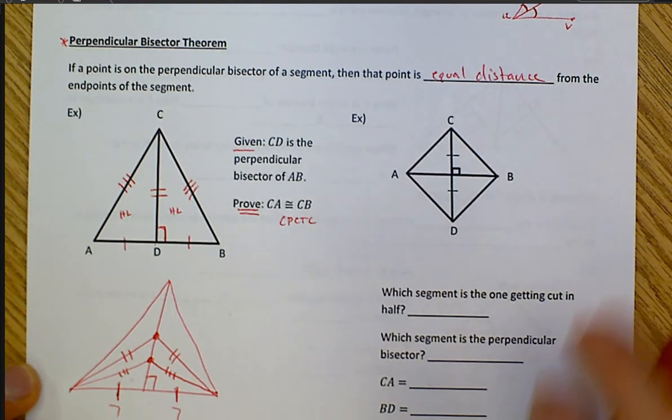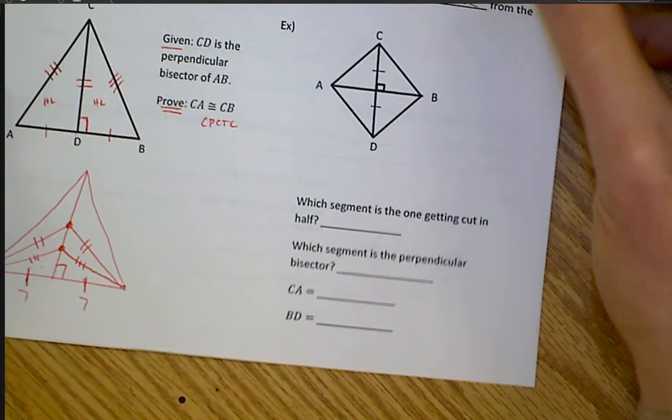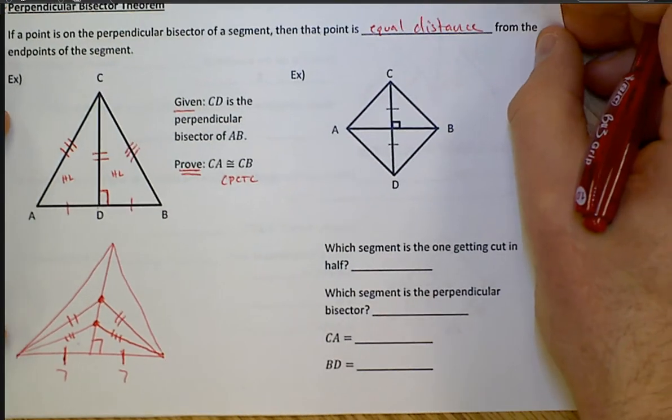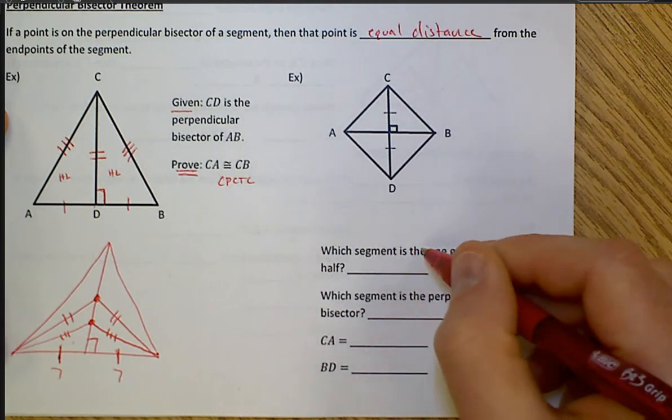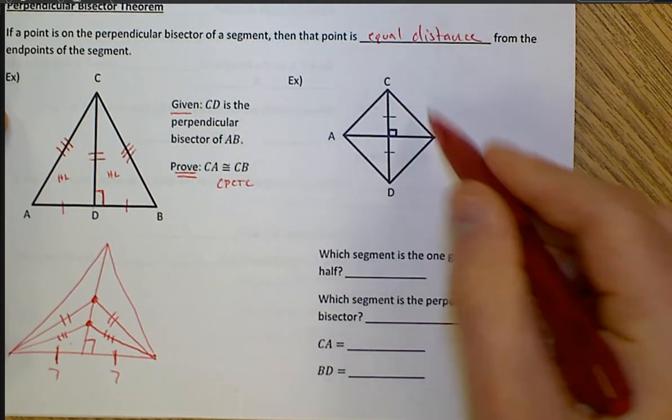Okay? Now, sometimes this is kind of hard to apply, so let's take a look at this picture. It says, which segment is the one getting cut in half? So if you look at this, what segment is being cut in half?